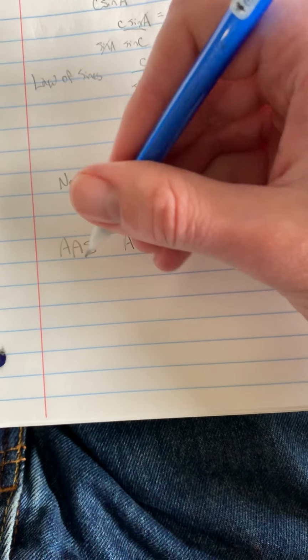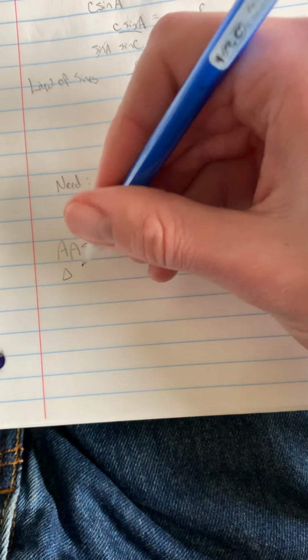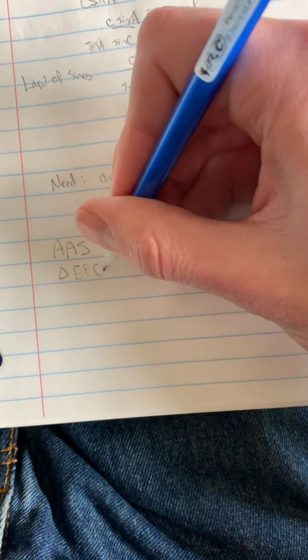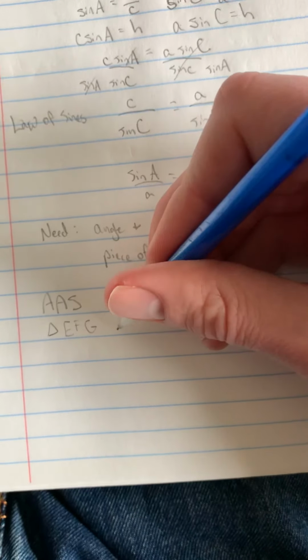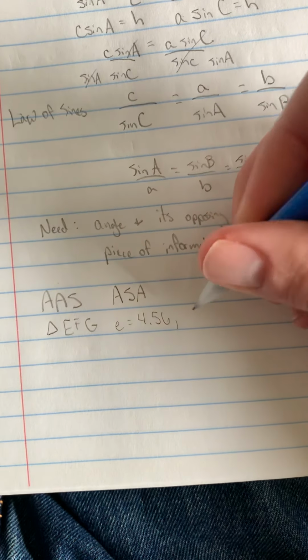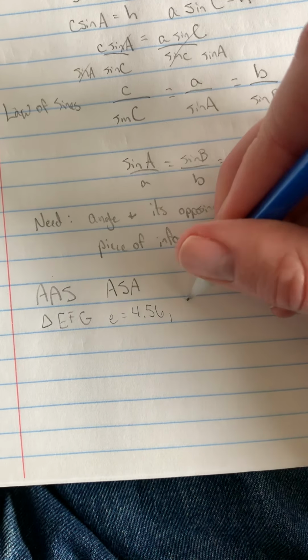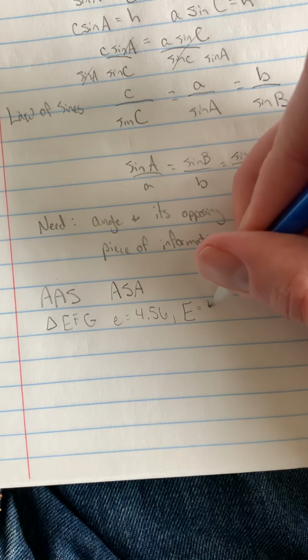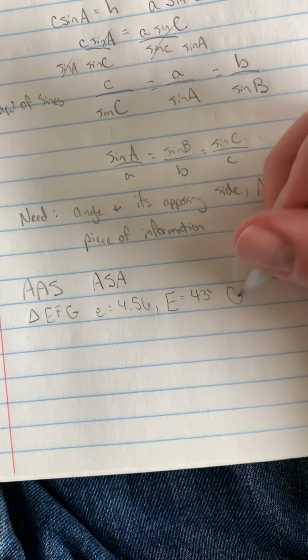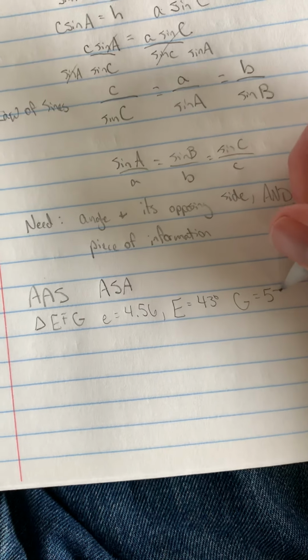So let's say that we have a triangle EFG where we know that side E is equal to 4.56, angle E is equal to 43 degrees, and we know that angle G is equal to 57 degrees.